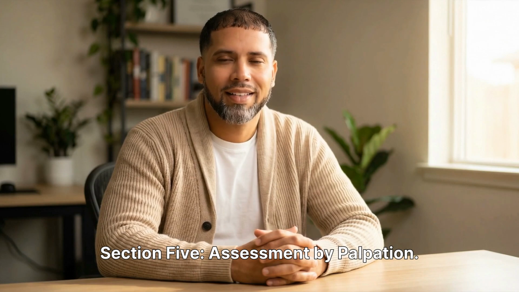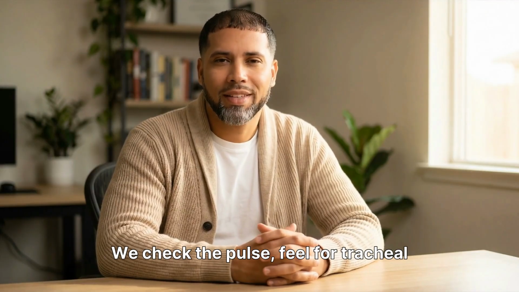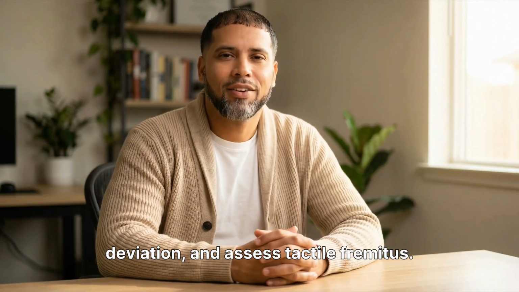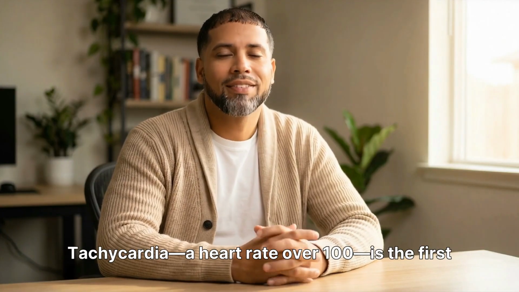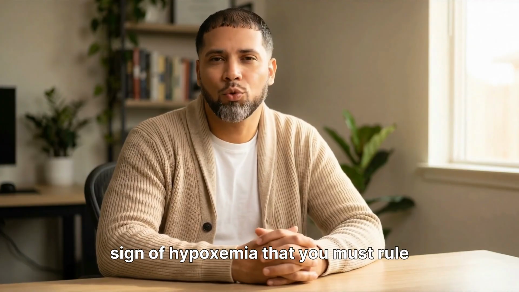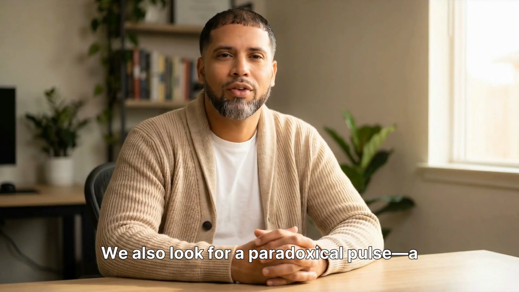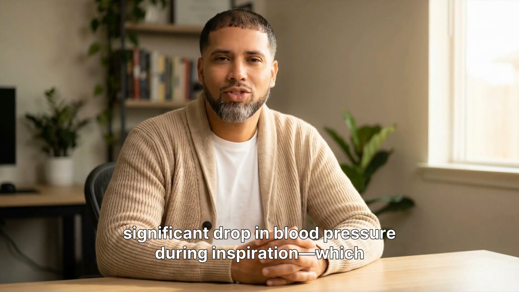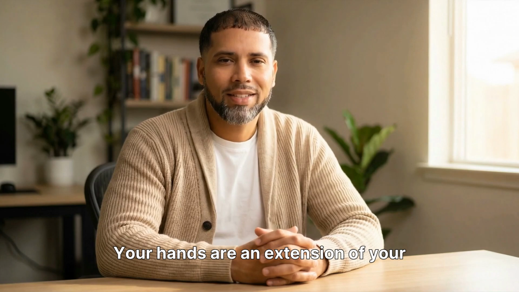Section 5. Assessment by palpation. Now we use our hands to verify what we've seen. We check the pulse, feel for tracheal deviation, and assess tactile fremitus. Tachycardia, a heart rate over 100, is the first sign of hypoxemia that you must rule out. Bradycardia is late and ominous. We also look for a paradoxical pulse, a significant drop in blood pressure during inspiration, which is a hallmark of status asthmaticus and cardiac tamponade. Your hands are an extension of your assessment.